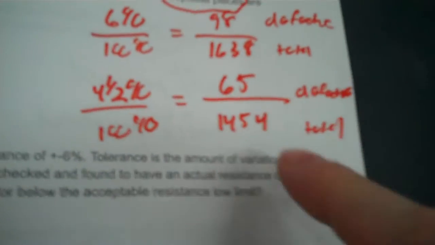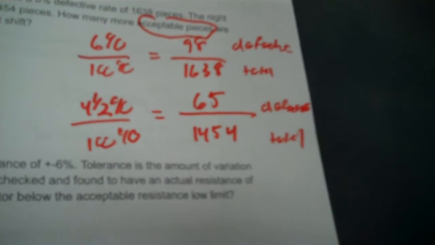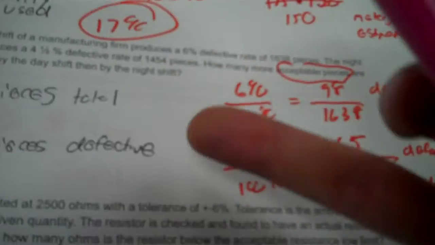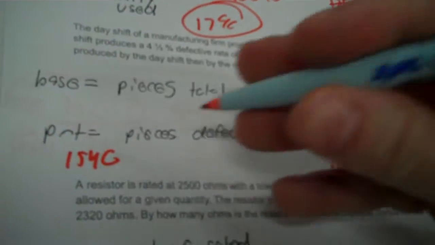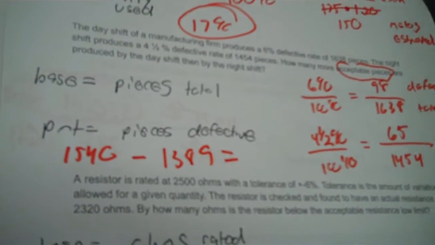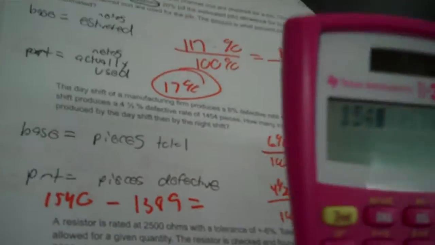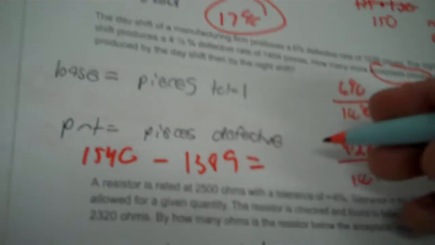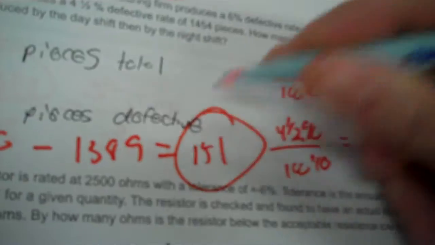Now, same thing here. You have that many total pieces. You found how many were defective because the percents were the defective rates. But now we want the acceptable, which I find just by subtracting. Okay, 1, 3, 8, 9. And you just subtract, because the question, how many more, means the difference. 151, okay? Okay, next one.